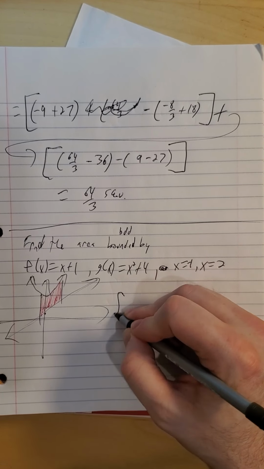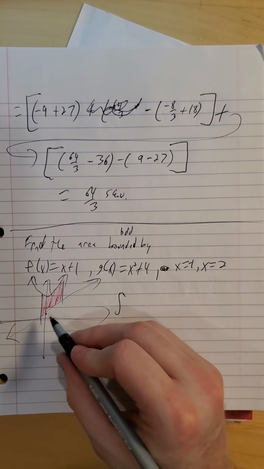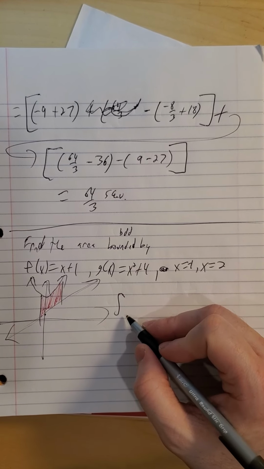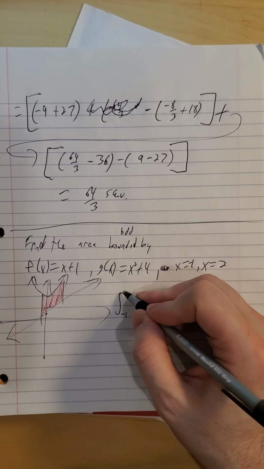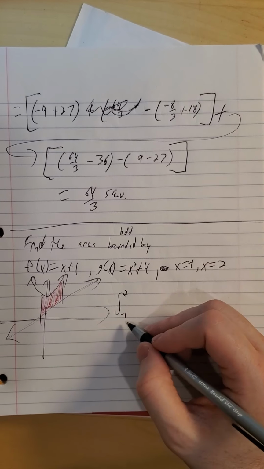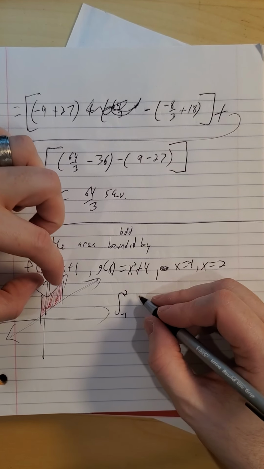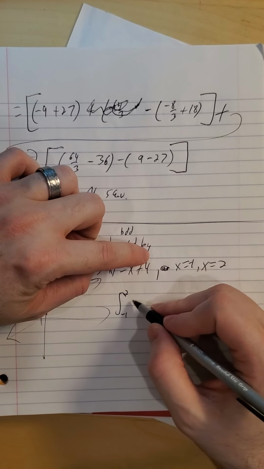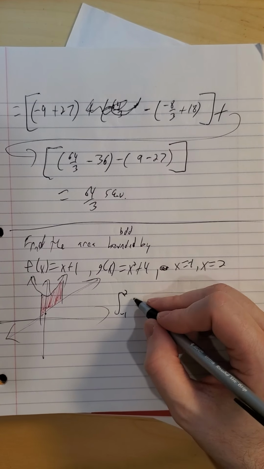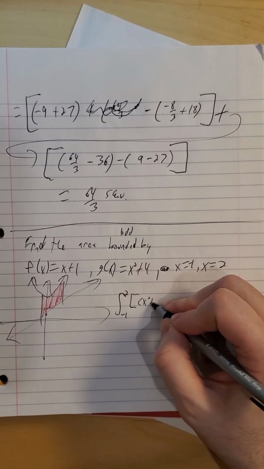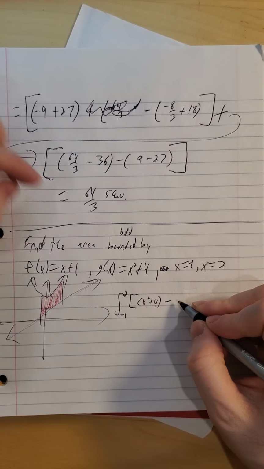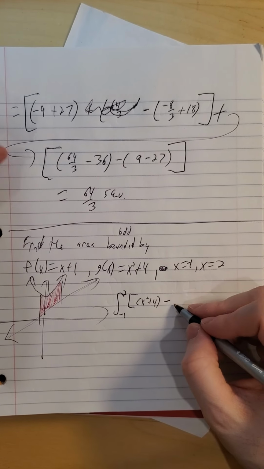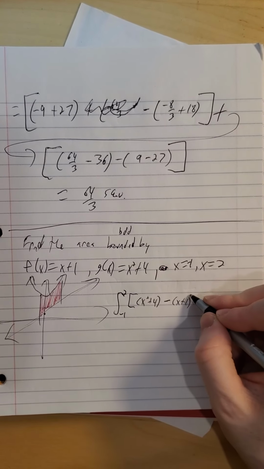So on this one, they don't cross, so I don't have to break it into two sections. So just negative 1 to 2, we use the whole thing. And our curve was the top one. The curve then, x squared plus 4, minus the line, our bottom function, x plus 1.